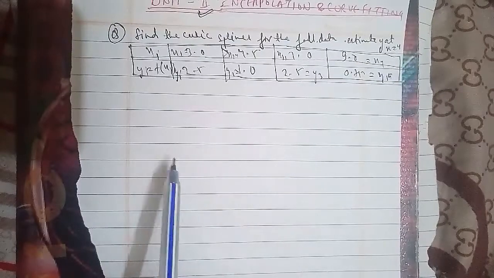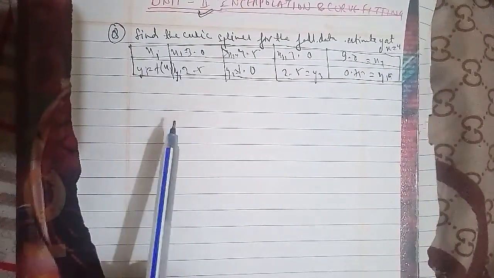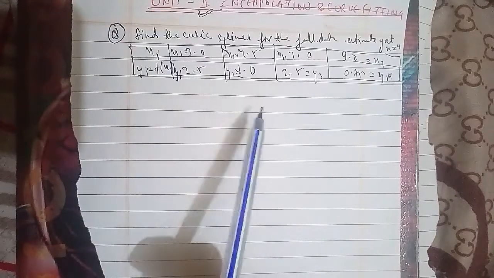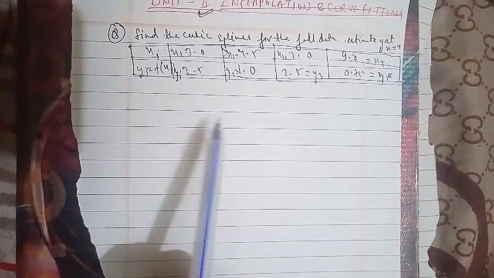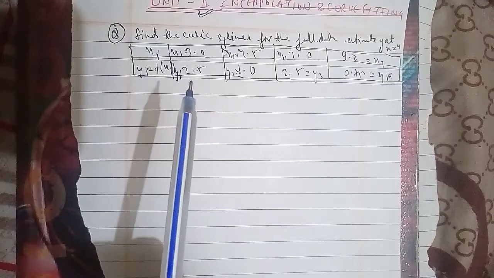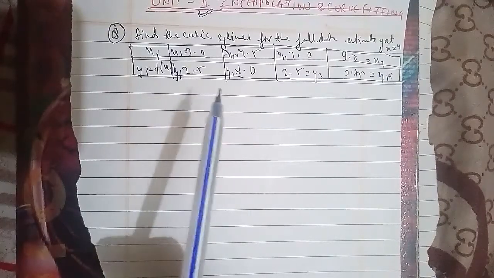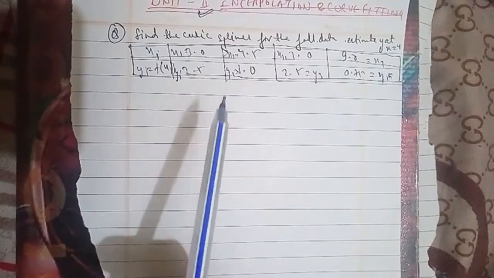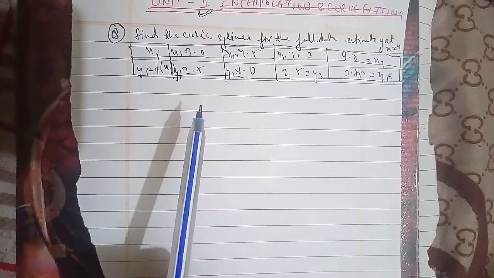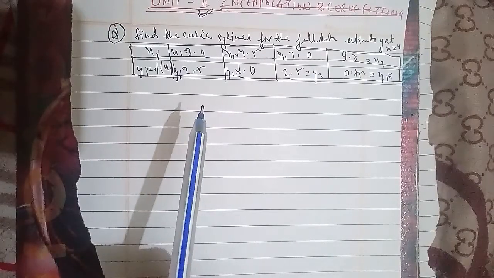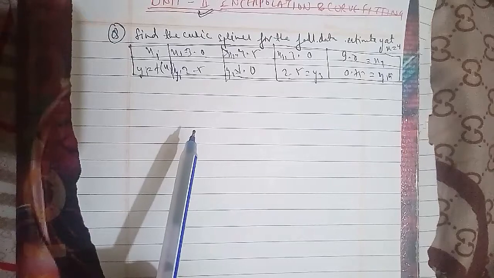Here you have to observe that h, which is x2 minus x1, does not equal x3 minus x2. That is why the data points are not equally spaced, and hence we have to use the generalized equations of the cubic spline given by equation 5 and equation 6.